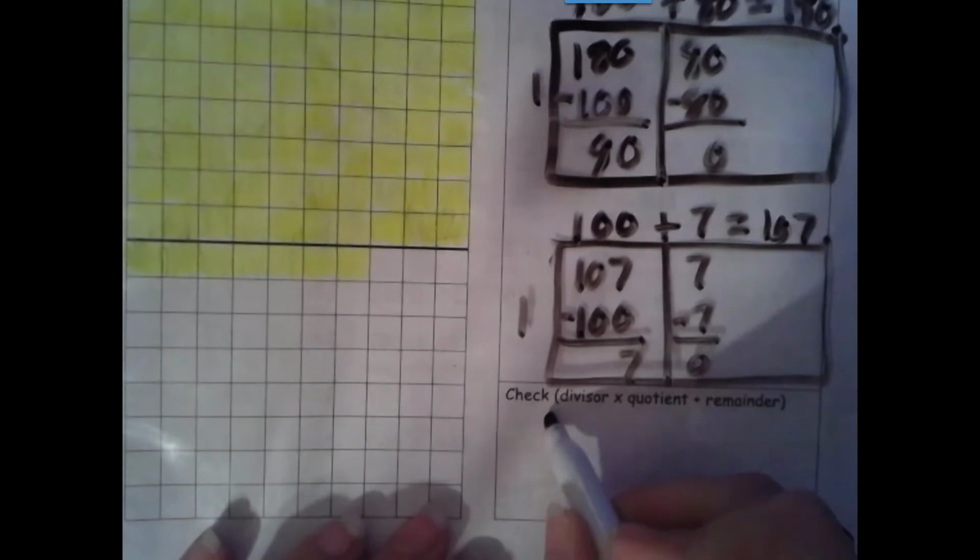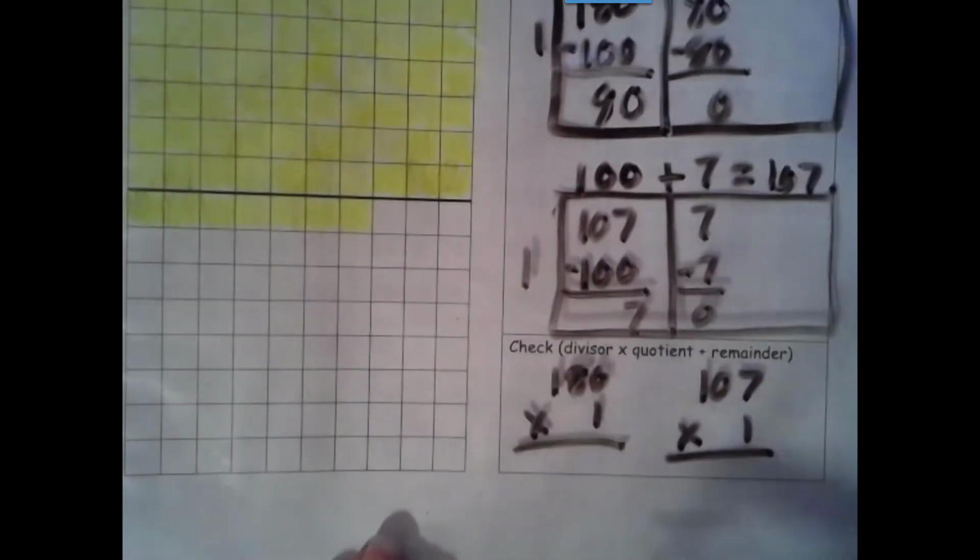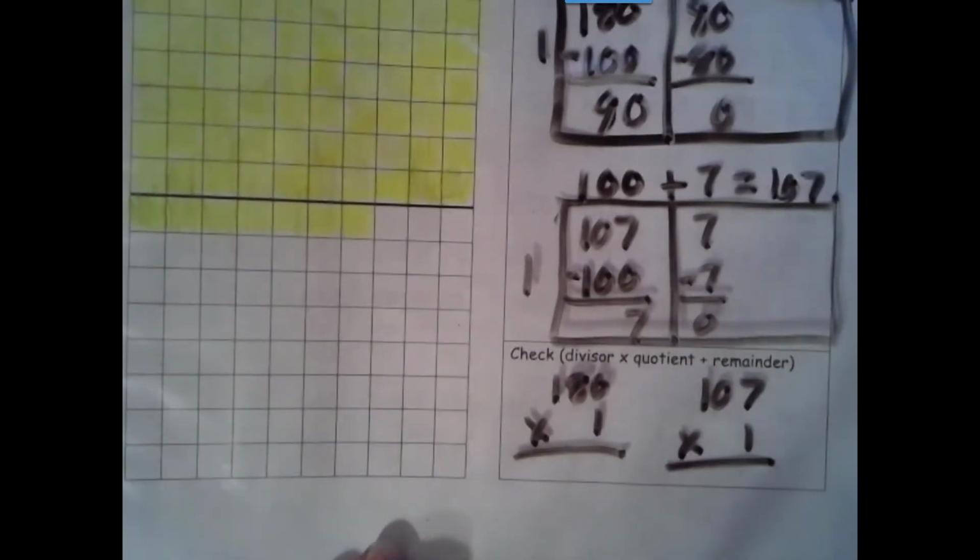Okay, so now I need to check divisor times quotient plus remainder. Since our remainder is 0 for both, and the identity property of addition says when you add 0 it stays the same, I don't need to add 0. But what I end up with here, and why the groups of 1 work the way they do, is that I have the identity property of multiplication that says when you multiply by 1, it stays the same.